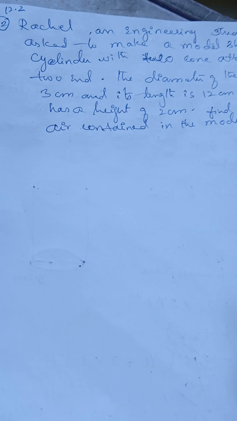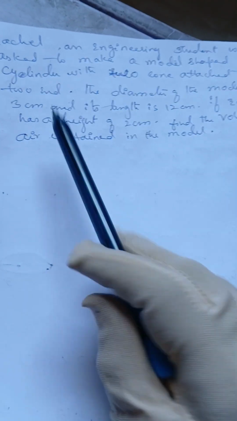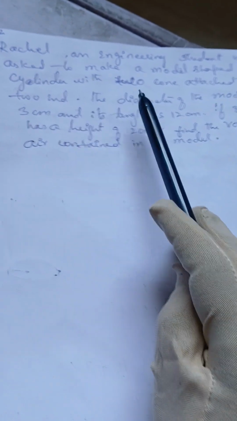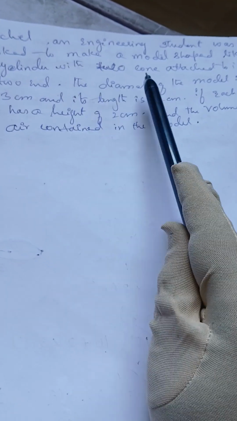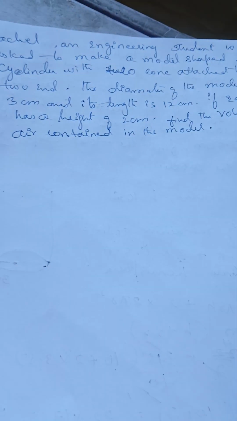Same exercise 12.2. The second problem is: an engineering student was asked to make a model shaped like a cylinder with 2 cones attached to it. He is an engineering student.